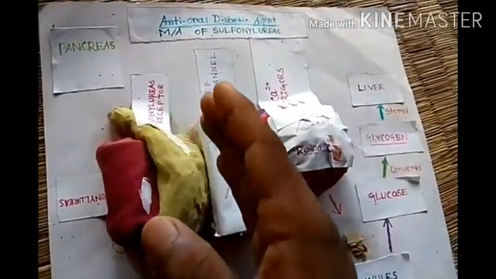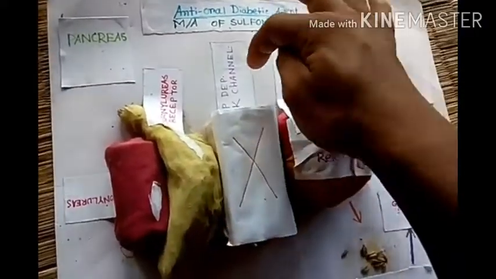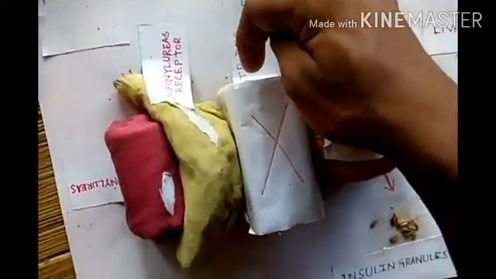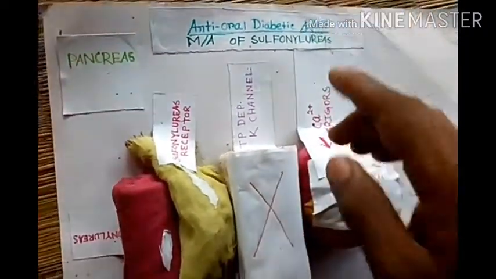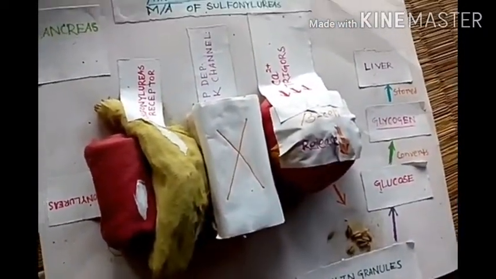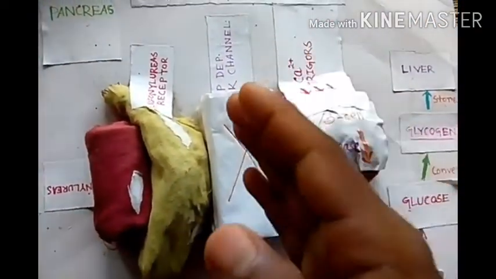After that, we can see one kind of channel, the ATP dependent potassium channel.